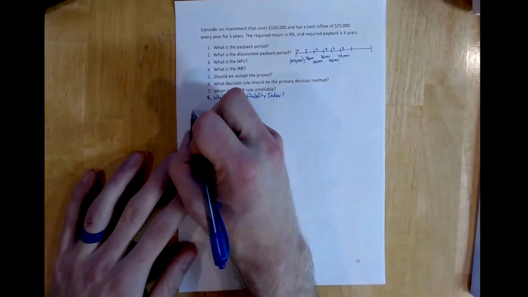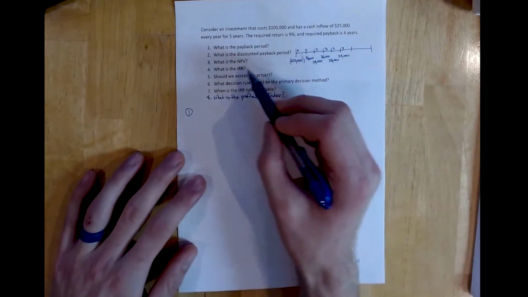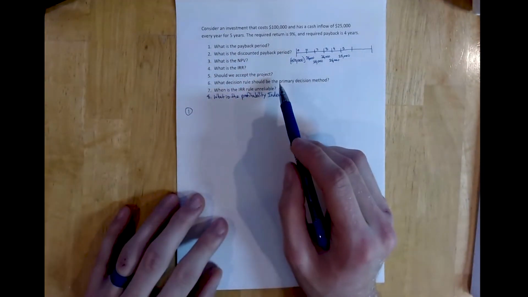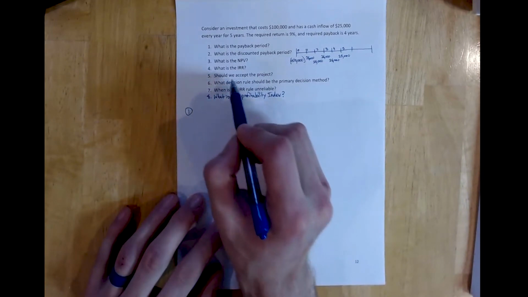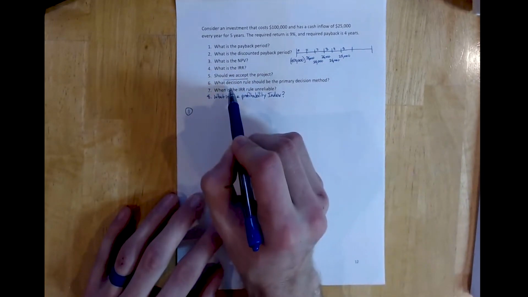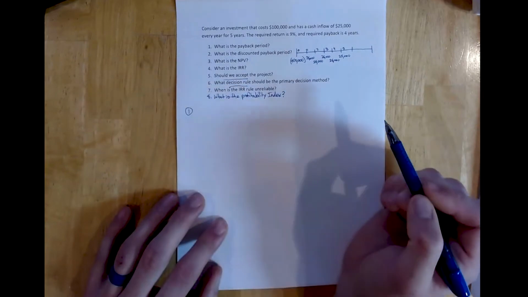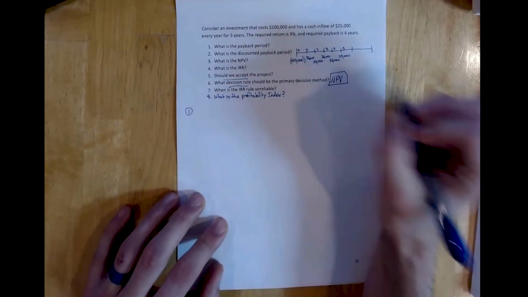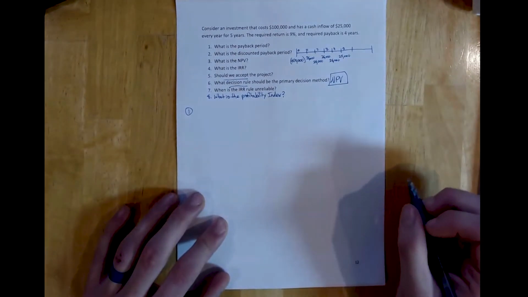So we want to know what the payback period is, and then the discounted payback, the net present value, internal rate of return. At each step we decide, do we take the project? Of course we want to know what the primary decision rule would be, and that one's easy. It's always the net present value rule.